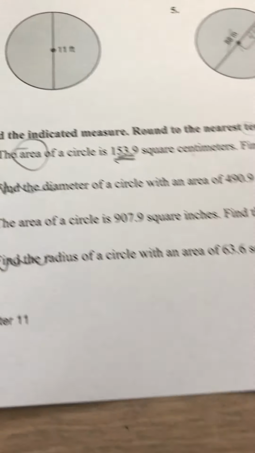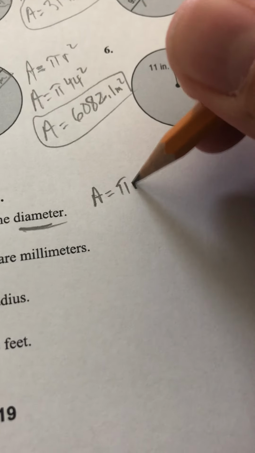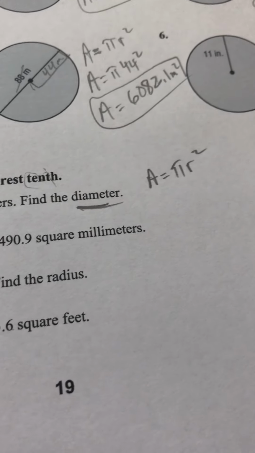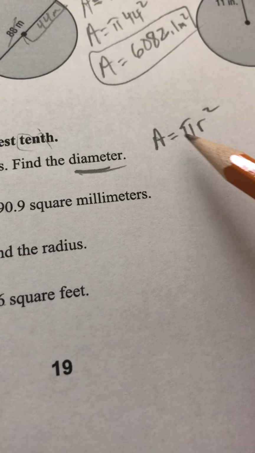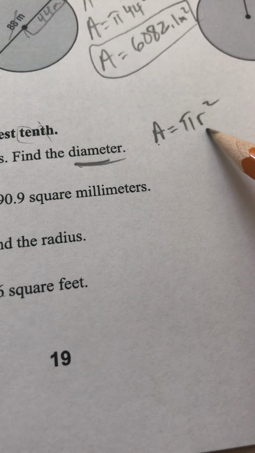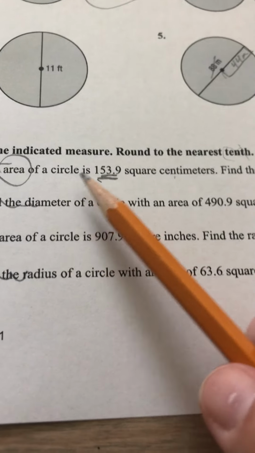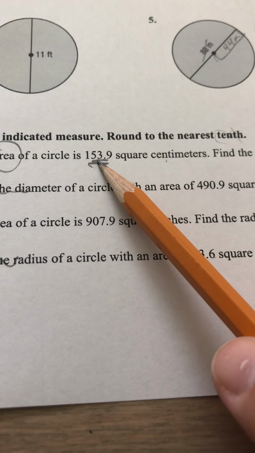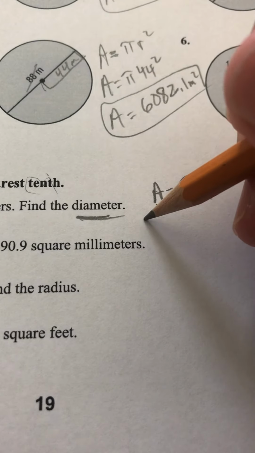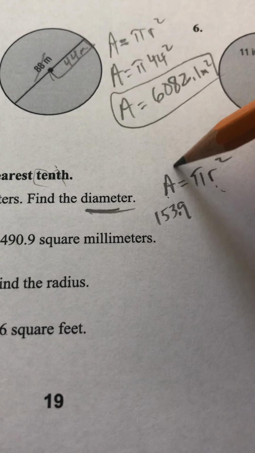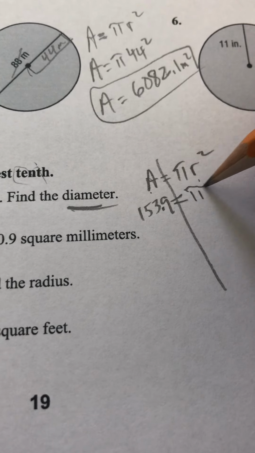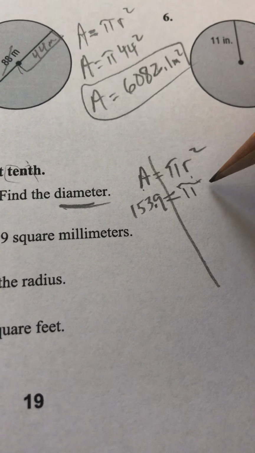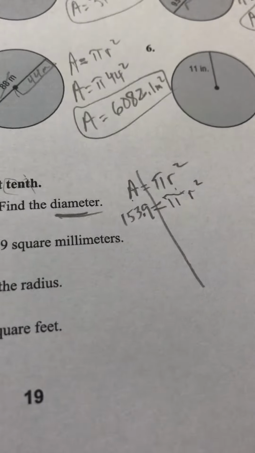So since it's the area of a circle, you're still using the area of a circle formula. So area equals pi r squared. This time we're going to plug in all the numbers that we know. Pi is always pi, so we either know the area or we know the radius. On this problem, it gives us what the area is. So we're going to plug the 153.9 into the area. So pi, we do not know what r is, so we bring it down. R squared. Don't forget the square. It has to be on there.